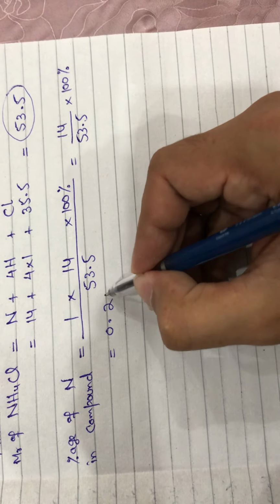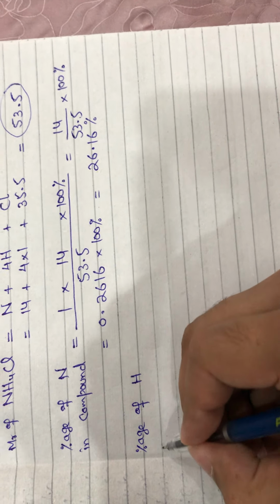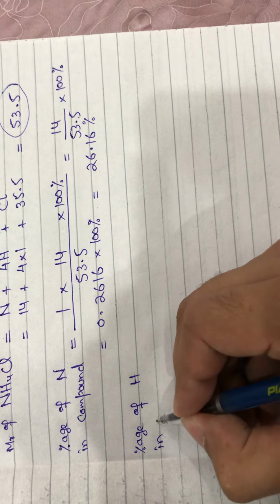Calculating the percentage by mass of hydrogen in ammonium chloride, the same formula we will apply.